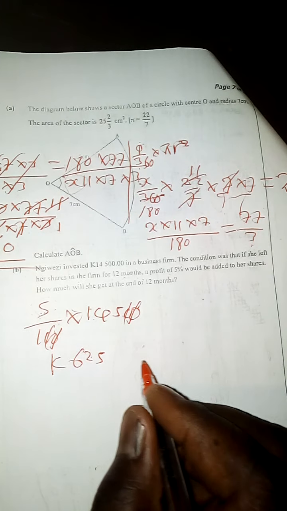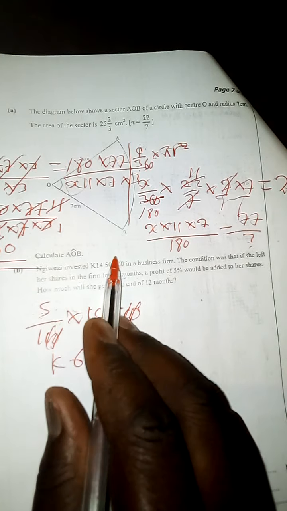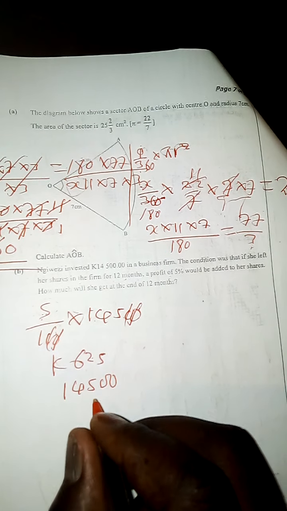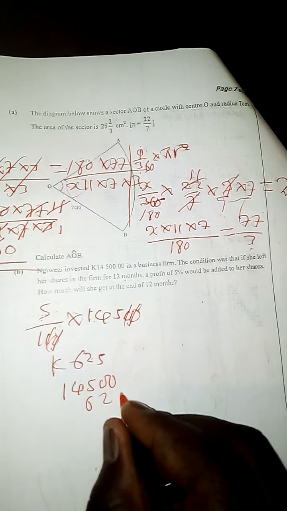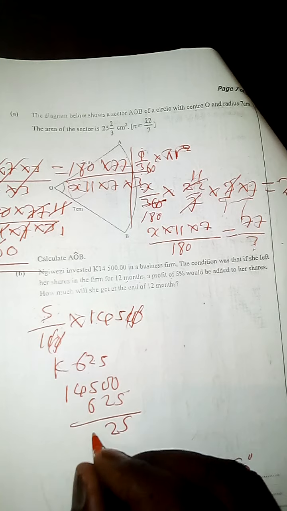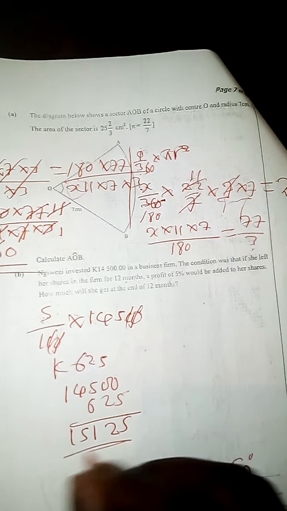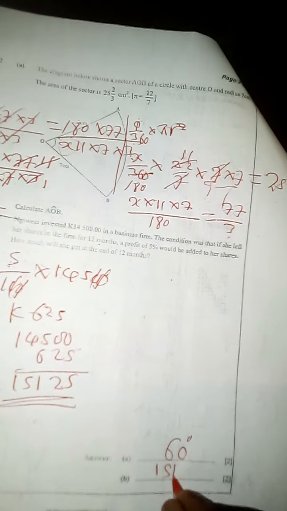So this was the money, which means this was the interest after this 1 year. Then we add it to this amount. So you say 14,500 plus this amount, which is 625. So you add 5 here, 2 here, 1 there. So this will be the amount in quarter. So the amount will be 15,125.